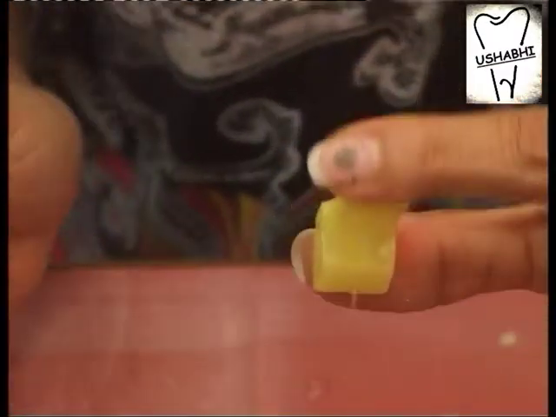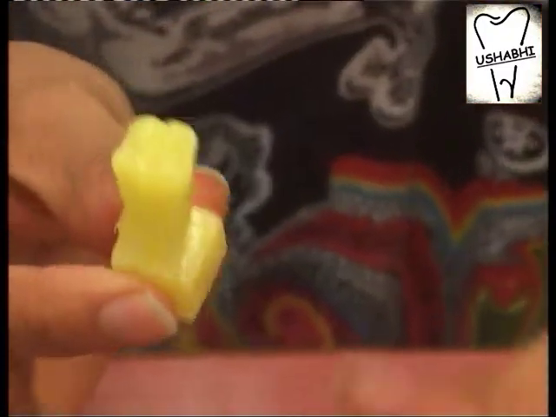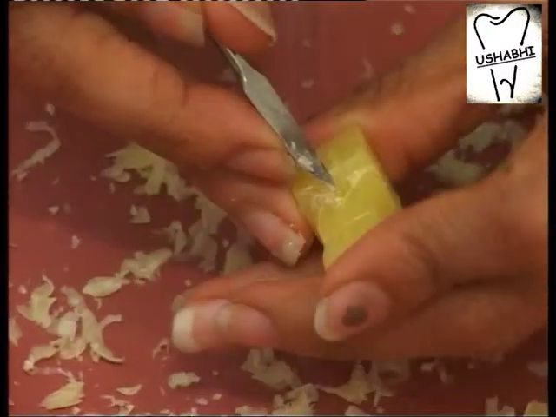We've almost got the furcation, a through and through opening.